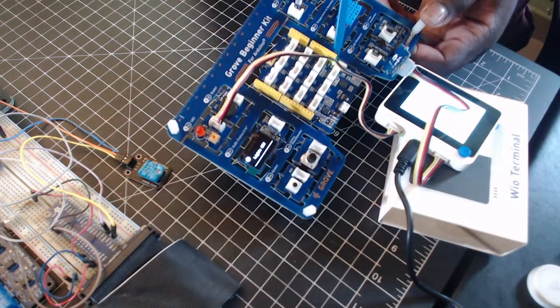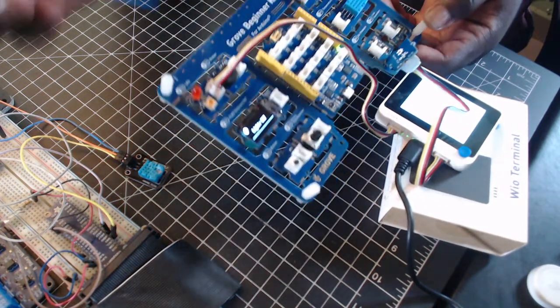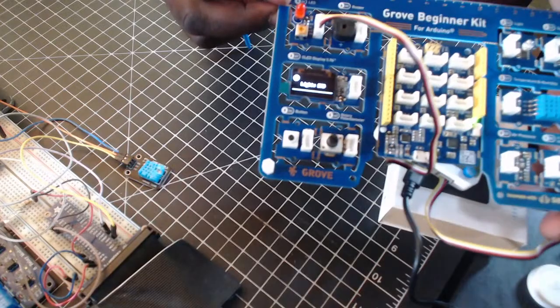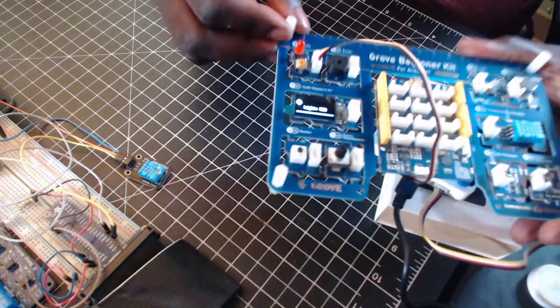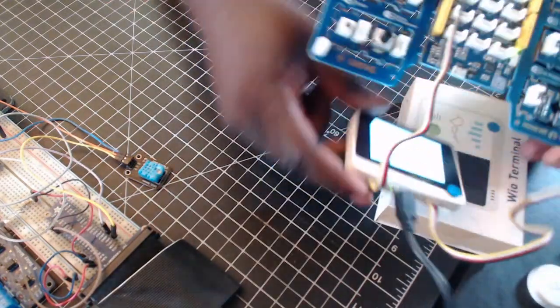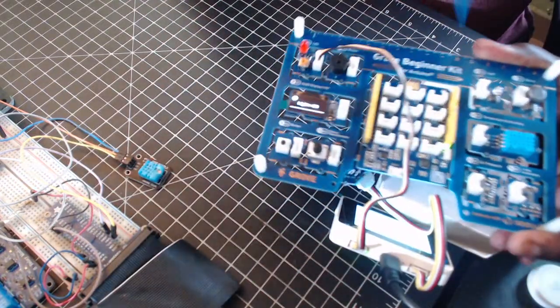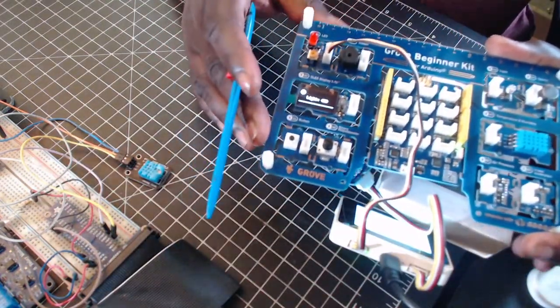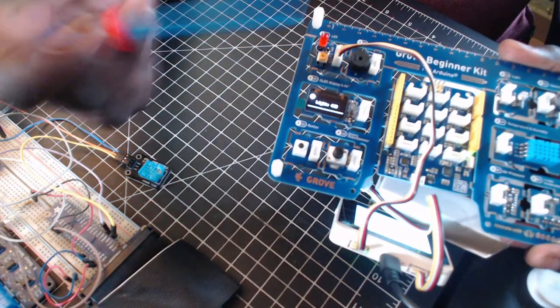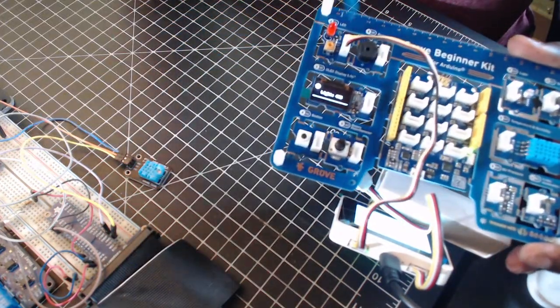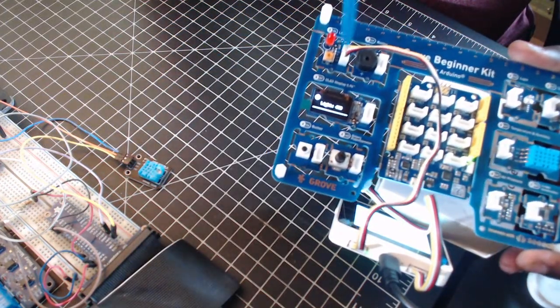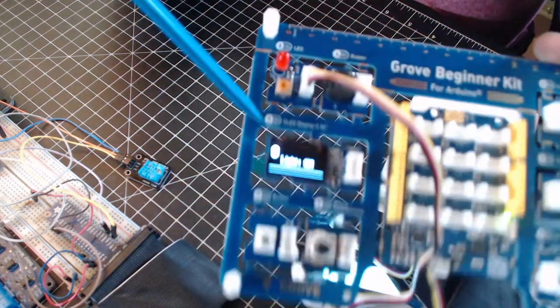If you look closely, there's a green light here on the shield, and let me bring this up a bit. You can see that almost all the other sensors are on. I wouldn't say pre-programmed, but they've done some work on it to the extent that because I connected this, it's drawing power.